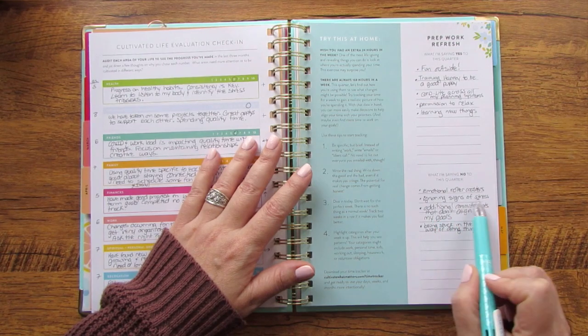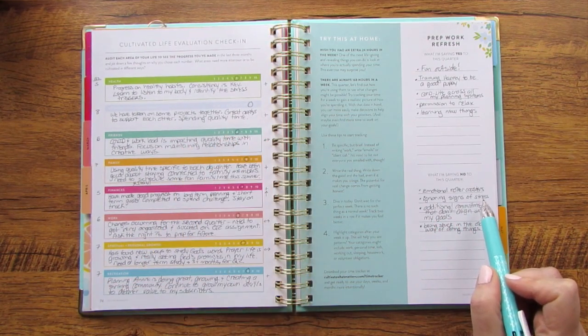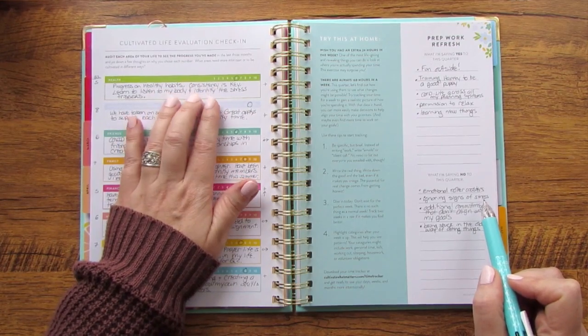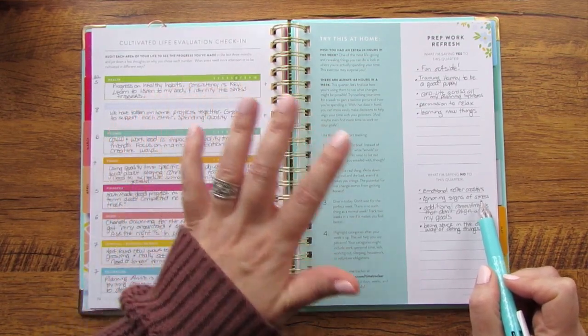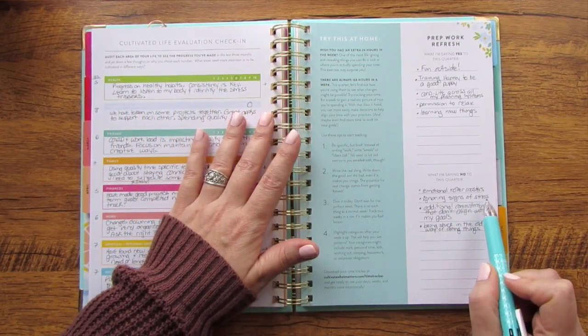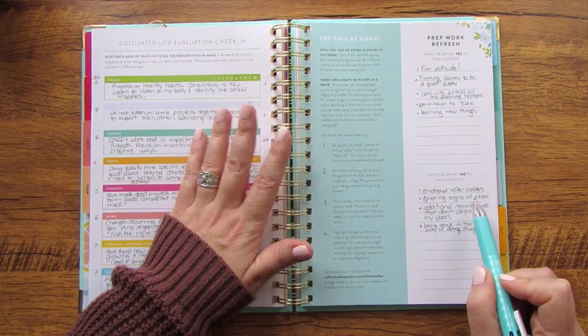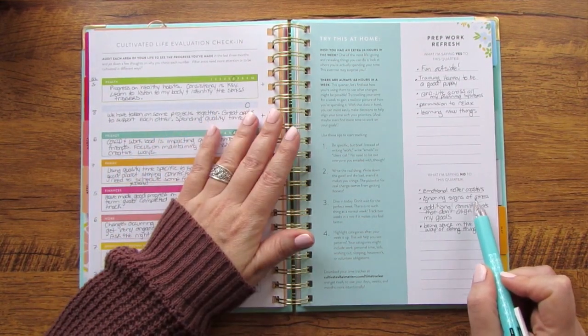I'm saying no to ignoring the signs of stress, because I think that's really important. It ties back to healthy habits, emotional, physical, and mental. And so paying attention to those signs of stress and making sure I'm taking the right proactive steps are important.